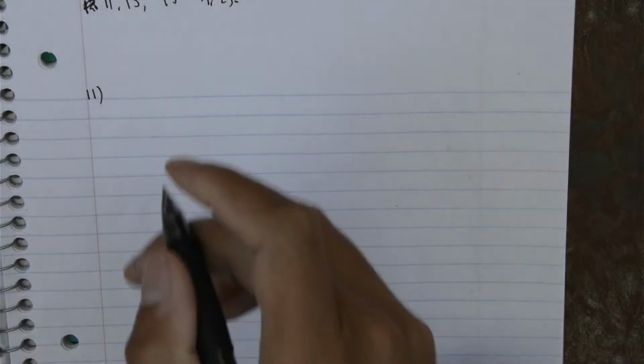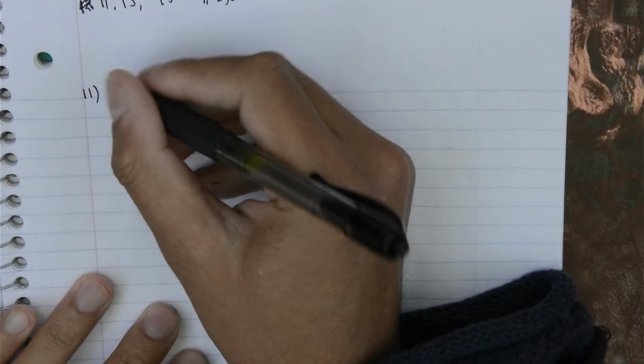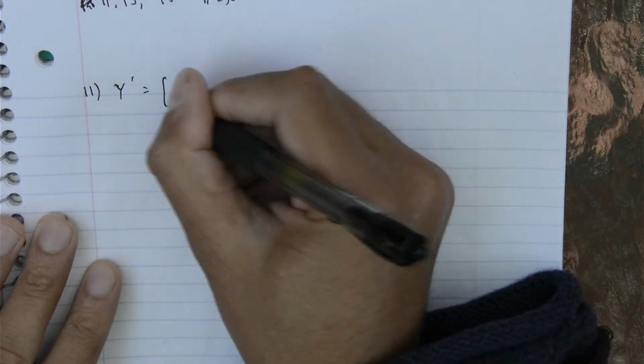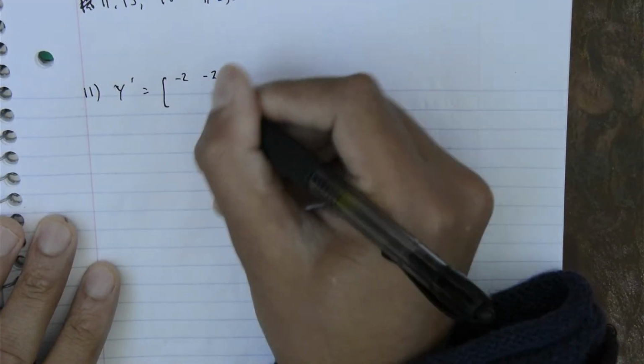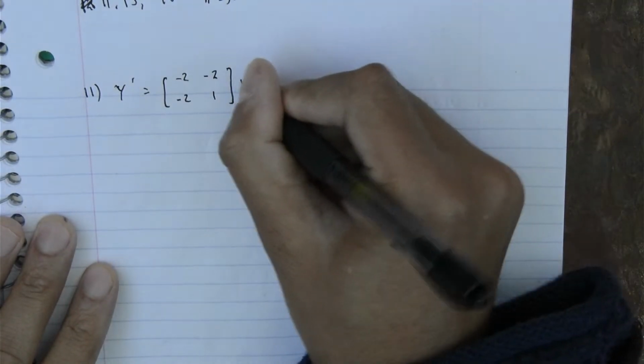All right. Problem 11. All right, so we need to solve the IVP. So first off, our system is y prime is equal to the matrix minus 2, minus 2, minus 2, 1 times y.